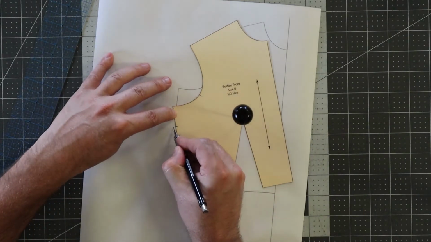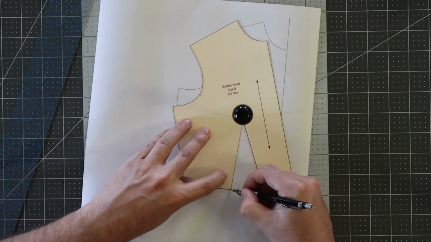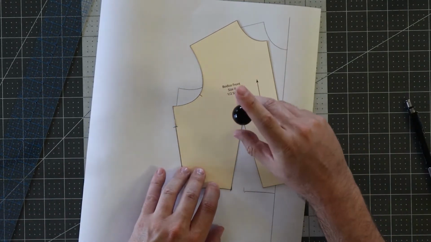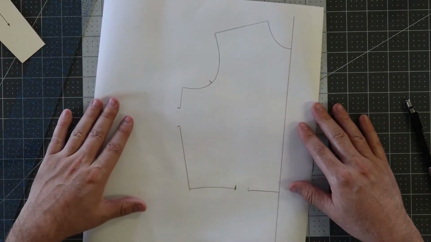So I'm going to trace from that 1 inch mark down the side, across the front. Take out my awl, and I have finished tracing the front.